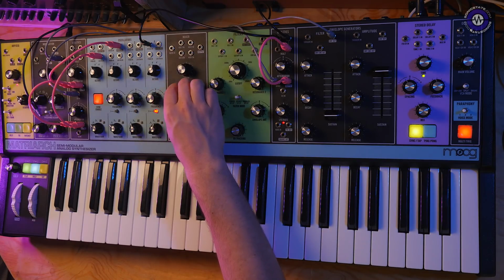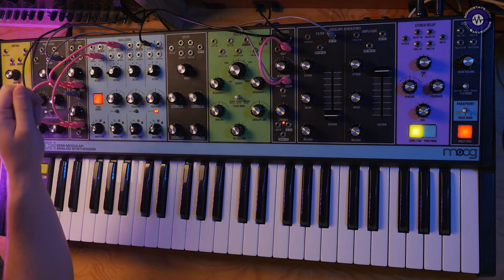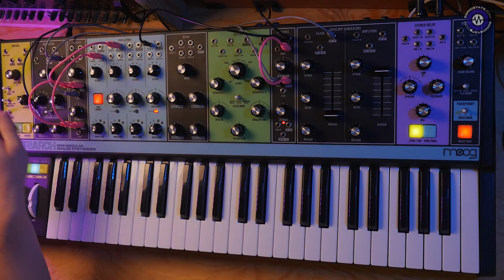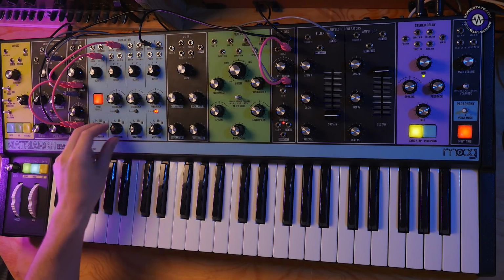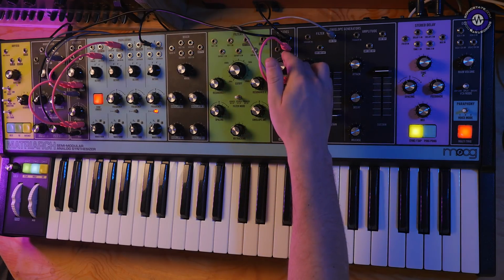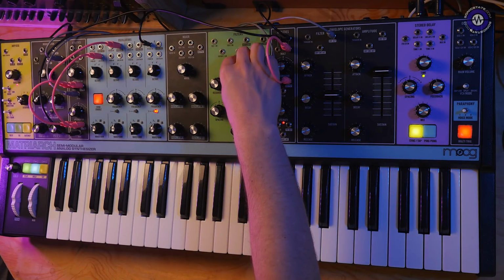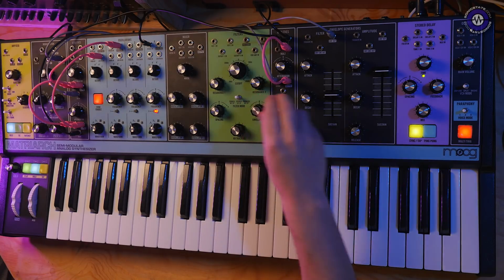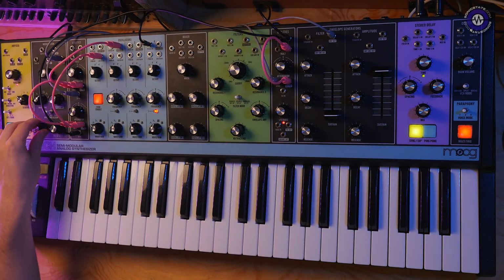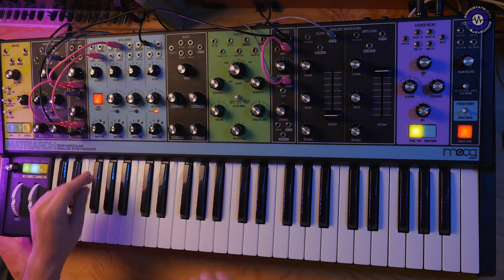And bring into that FM voice again. CV modulation or LFO modulation here of the filter.